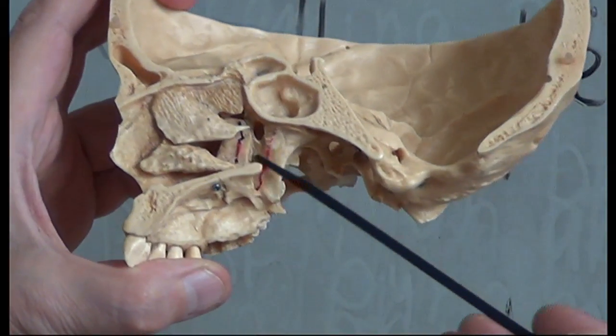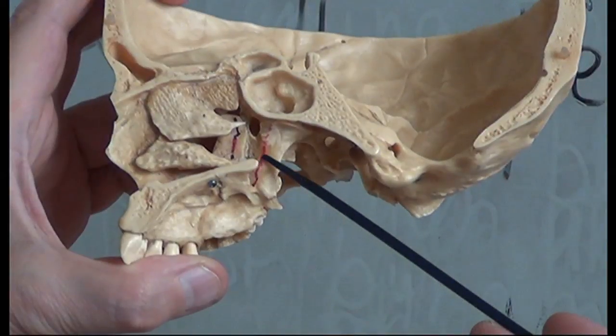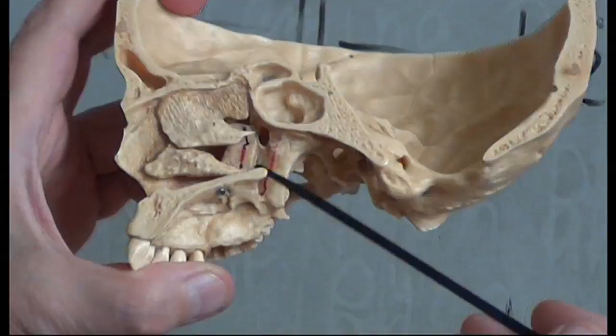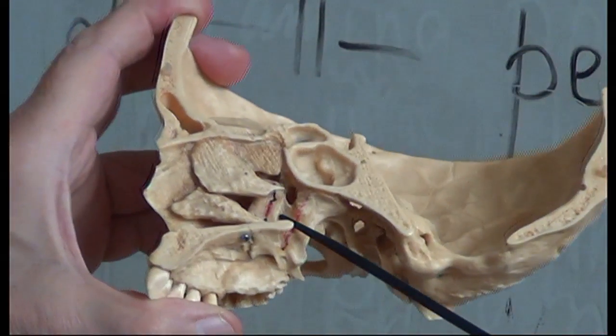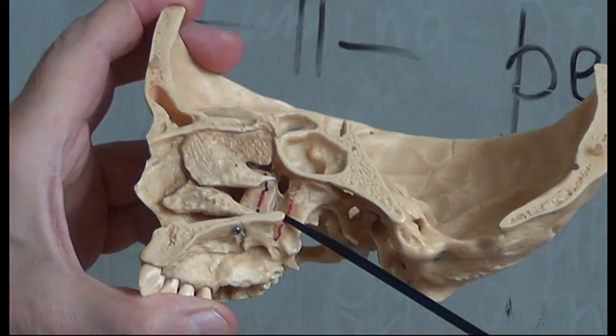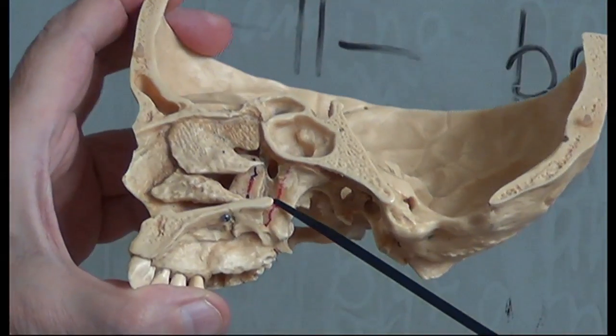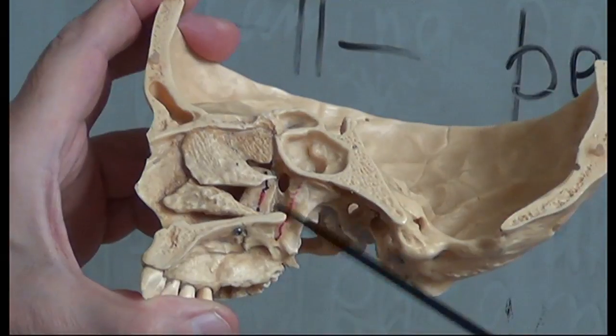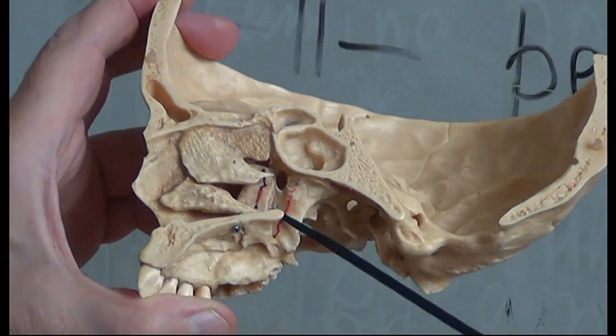These red lines confine the perpendicular lamina of the palate bone. Here it is. Lamina perpendicularis ossis palatini.